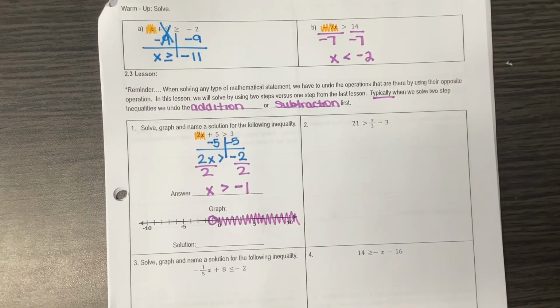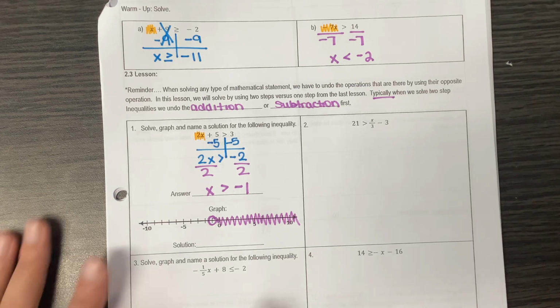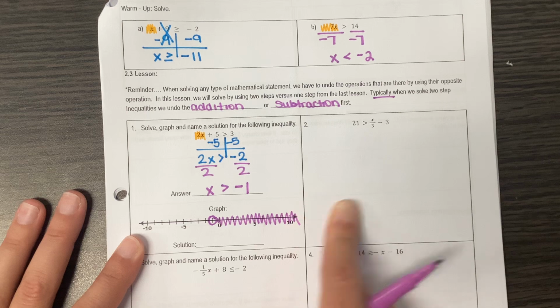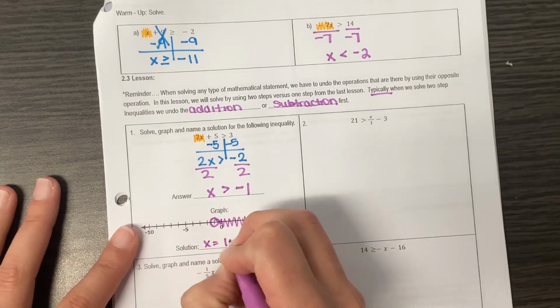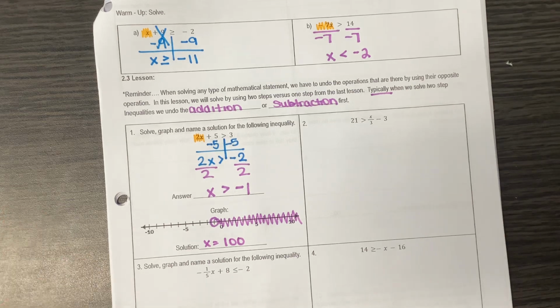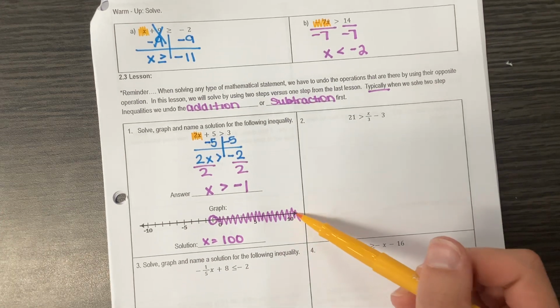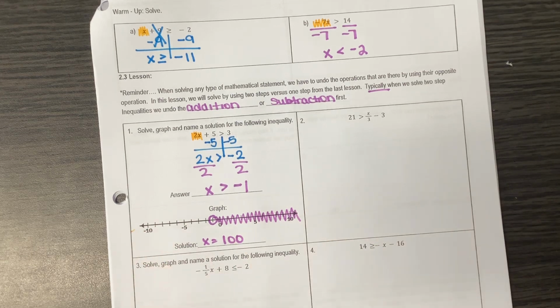Now, there's 2 ways to determine your solution. You can actually read the statement. So it says x is greater than -1. So you have to pick something greater than that, bigger than that. Or if you have a graph, it's a visual, and your visual is in the shaded area. So I can pick any of these in the shaded area and everything that goes down here. So for example, x can be 100. Obviously, you don't see that on your number line, but those arrows right here on this number line and over here are telling you that line is not ending.